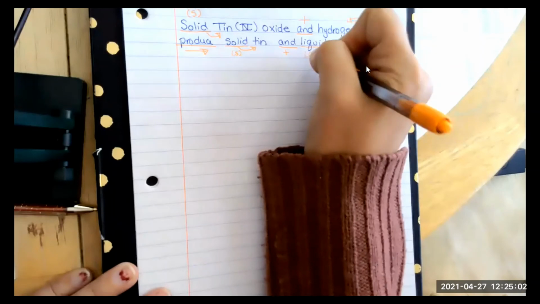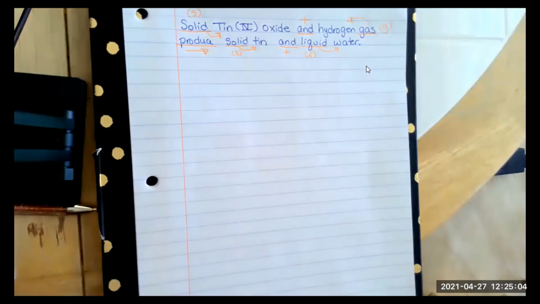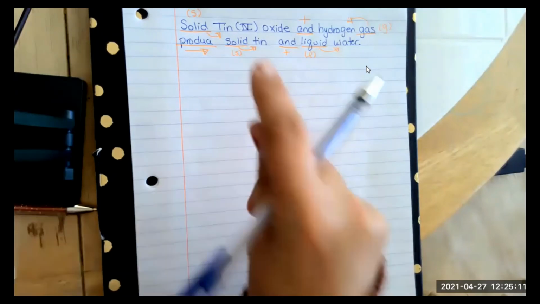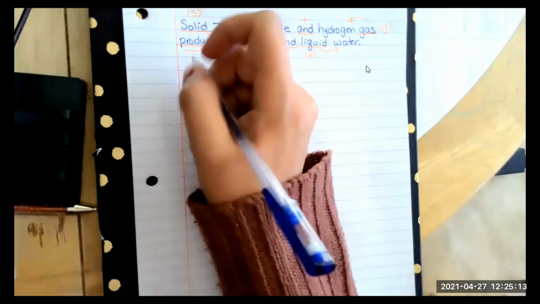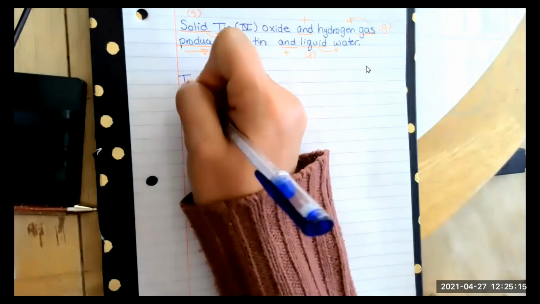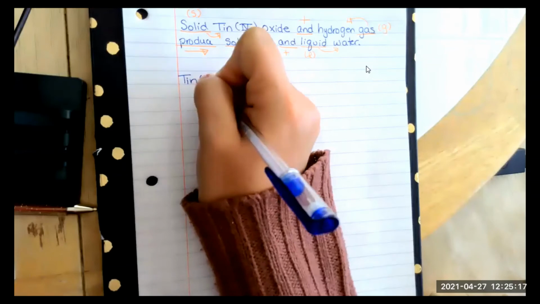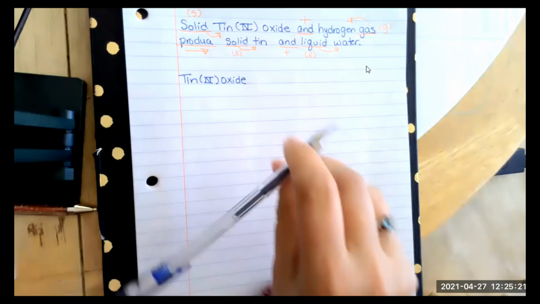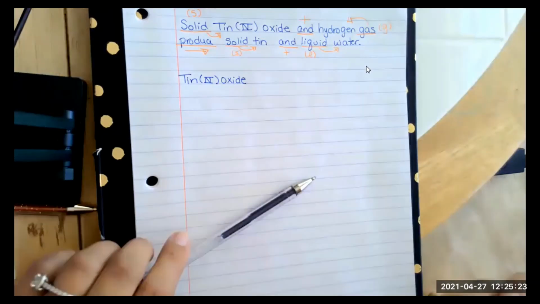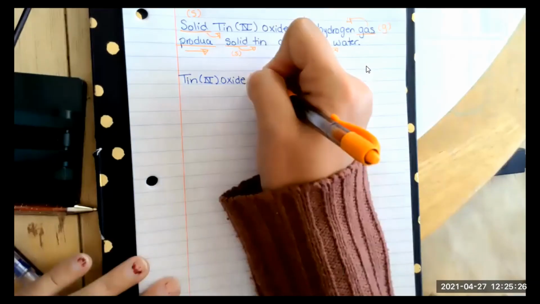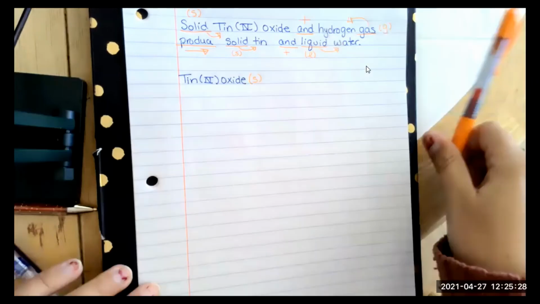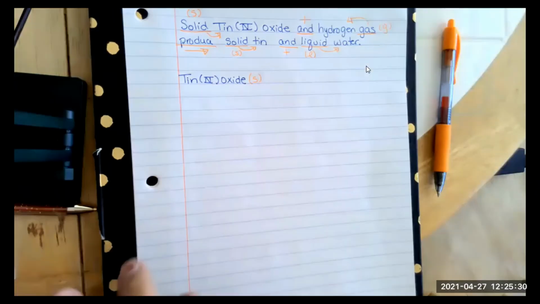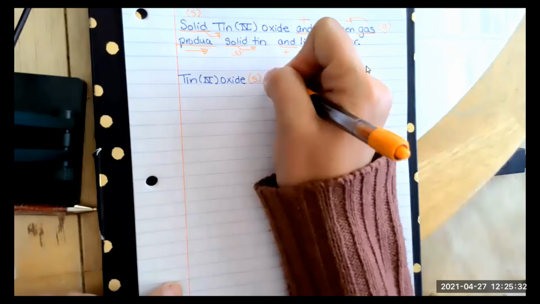Now that you've done that, you can go ahead and write down your word equation. So tin 4 oxide, and you go ahead and you put the solid after it. You're really not supposed to put it in like a space between them. And is a plus. Then you have hydrogen gas.